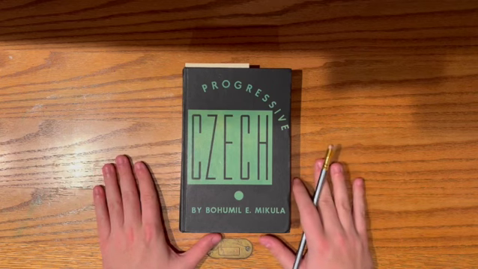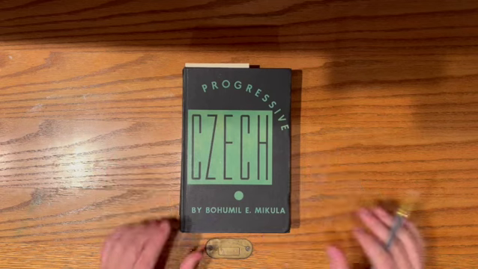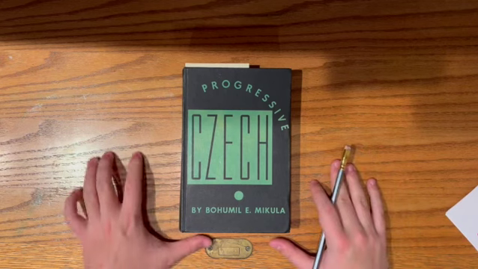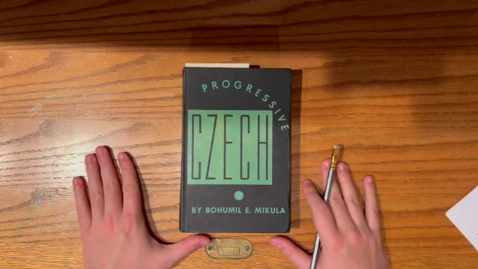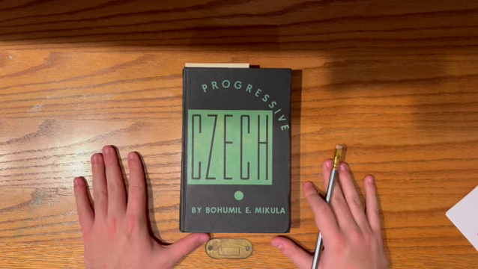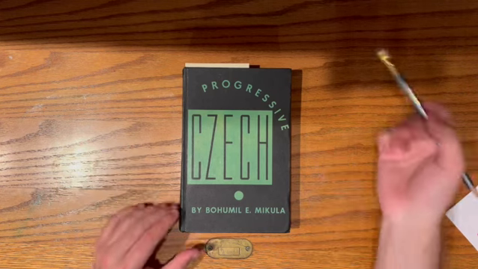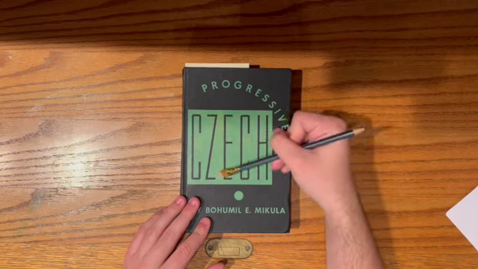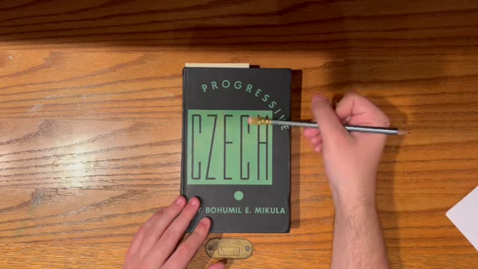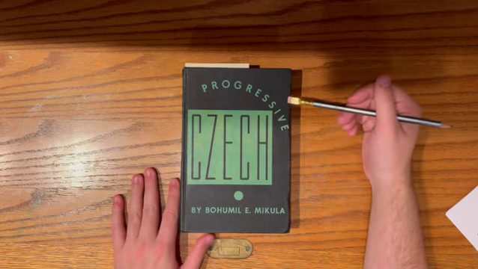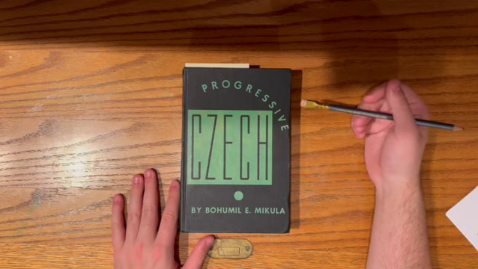I've had years of studying Spanish and considerably less, but still a little bit of Esperanto and German. But Czech is a language of which I know very little.